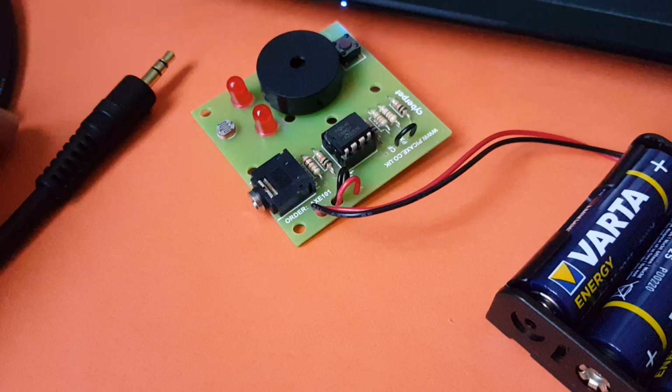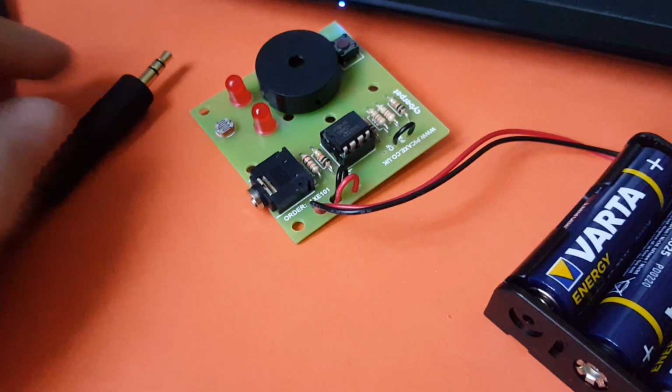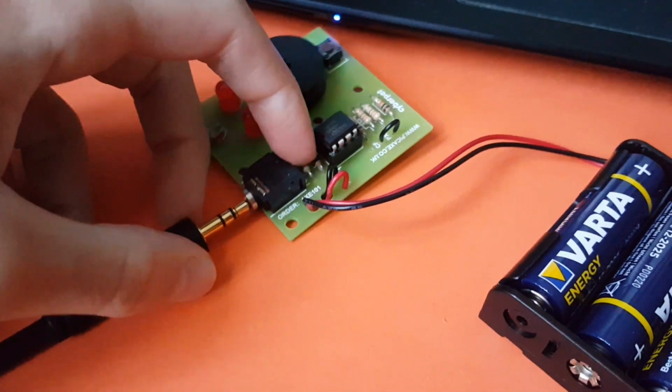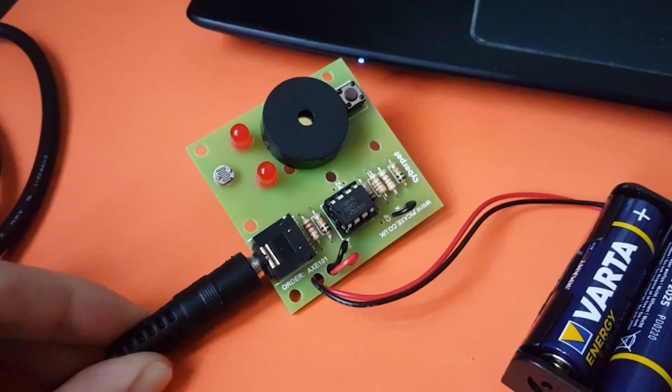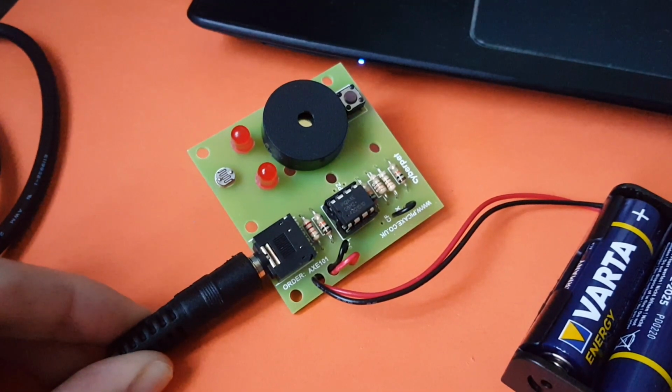So the first thing that you're going to do is to plug in your jack plug to the stereo jack socket on your microcontroller circuit. So this will enable you to download your program onto the microcontroller.